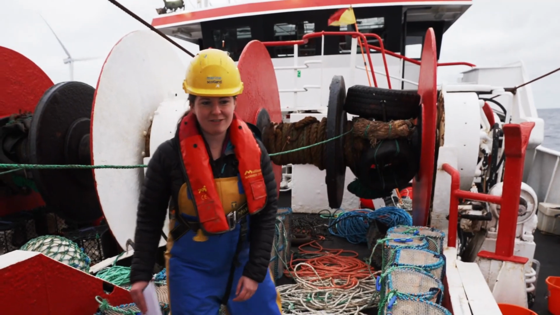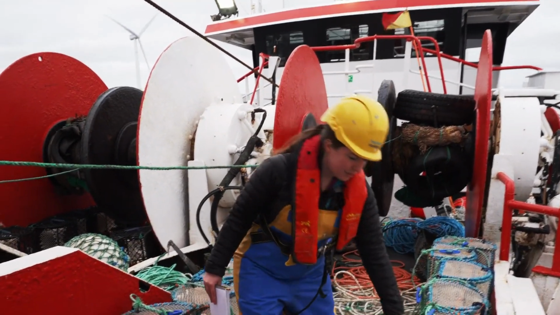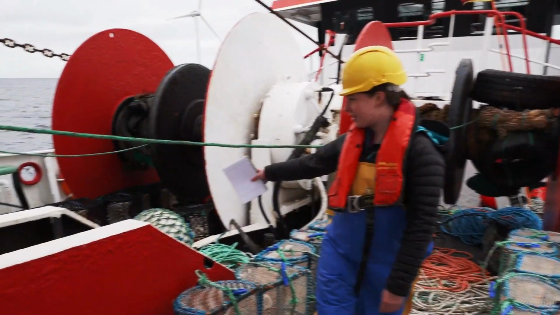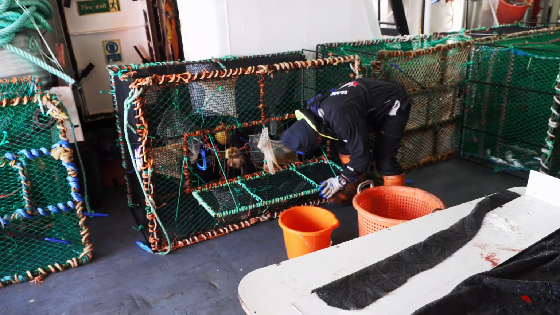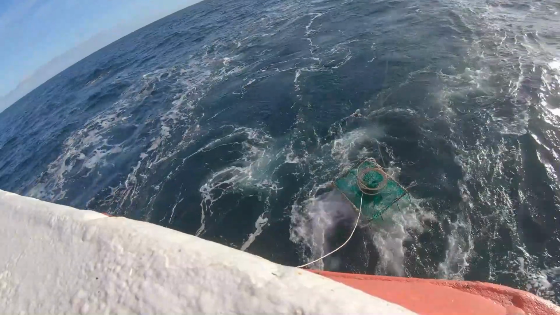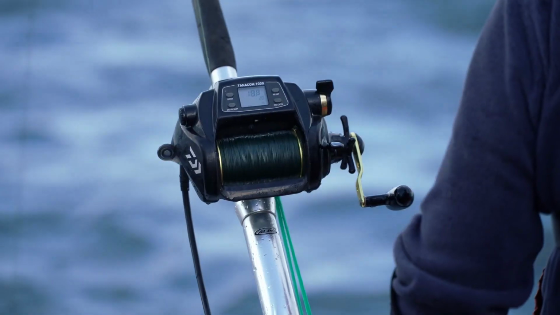We're just here on the fishing deck, and this is where we've got all our gear stored. So down here we've got our prawn creels, and this is a fleet of 20. Then over here we've got our crab creels, and this is also a fleet of 20. On the lower deck we have 8 large fish traps. And over here we've got our electronic jiggers, and this is 3 jiggers, which you can see the guys are operating just now.